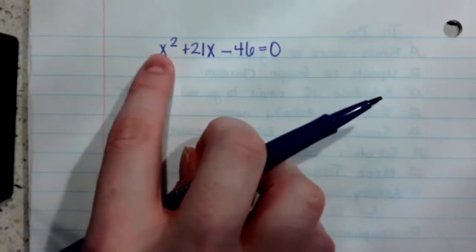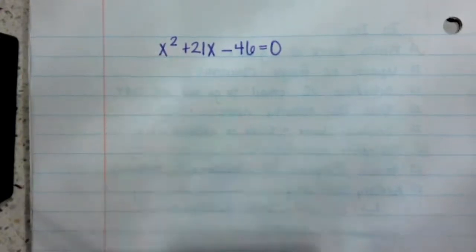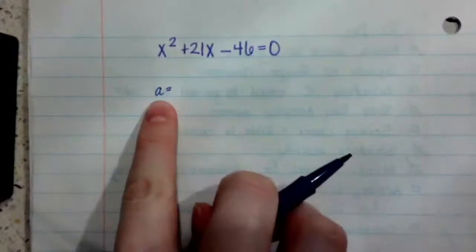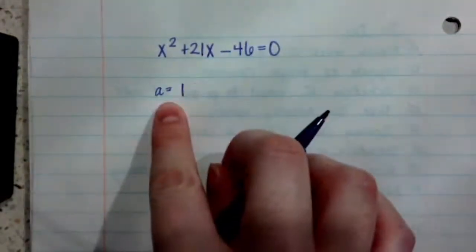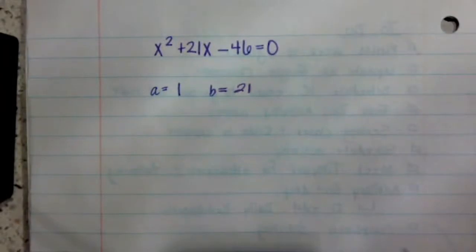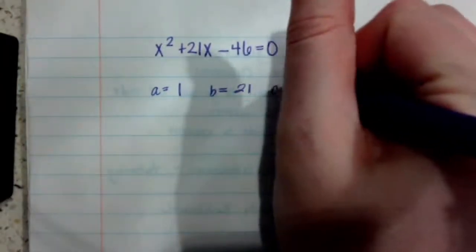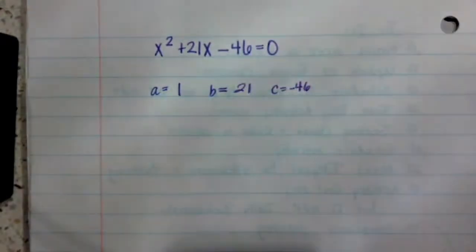But for us, this number is 1, so I don't have a GCF to pull out, so I can just get started with labeling my A, B, and C. My A value is in front of the x squared term, which is just 1. My B value is in front of the x term, so that's positive 21. And my C value is the constant, so that's negative 46.